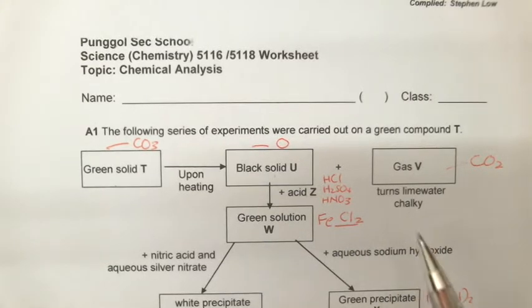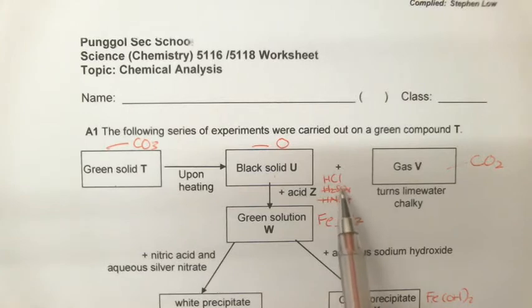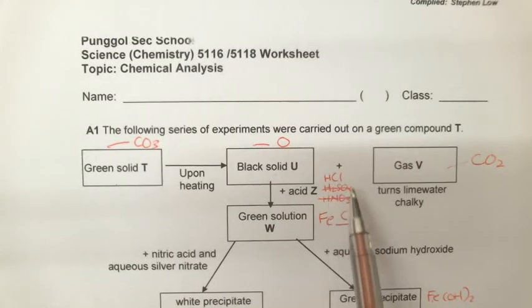I think you are right. It cannot be sulfuric acid because it will not give you a chloride component. It cannot be nitric acid because it won't give you a chloride component. So therefore, whatever oxide is reacted with HCl to give you iron chloride.